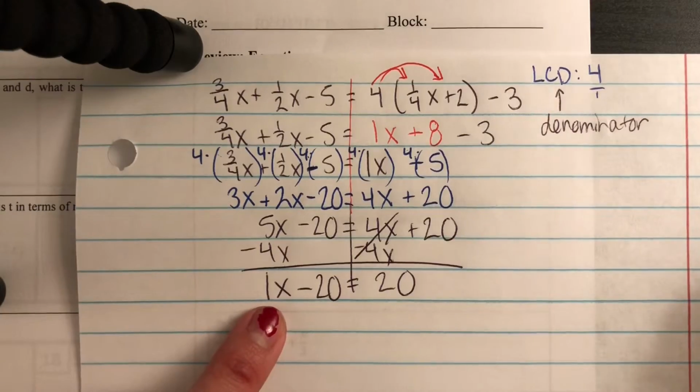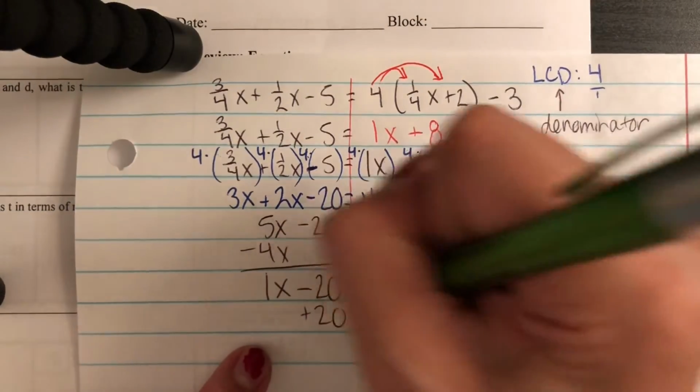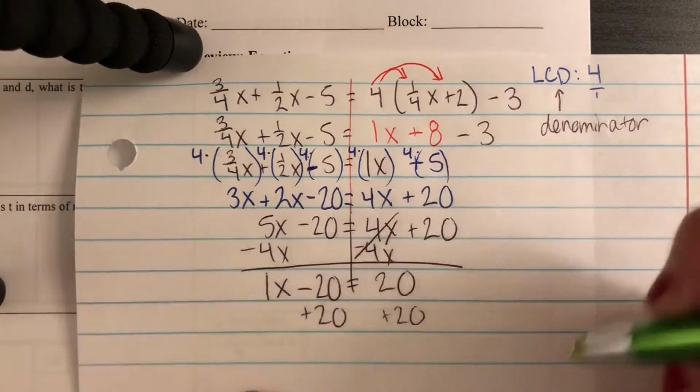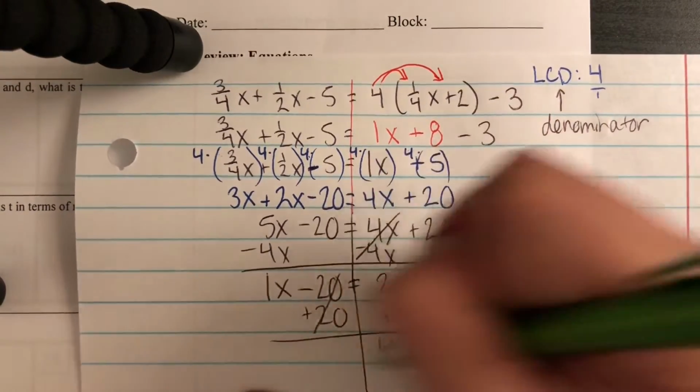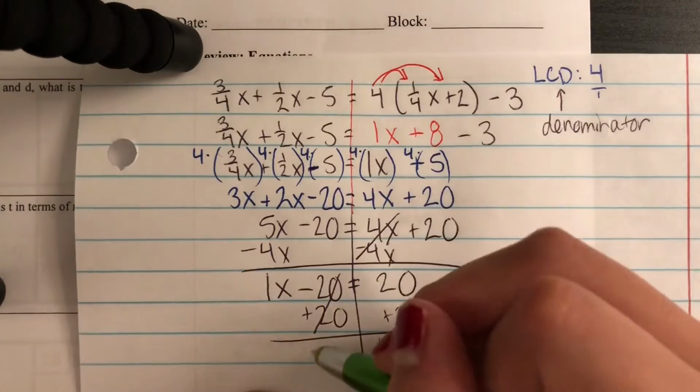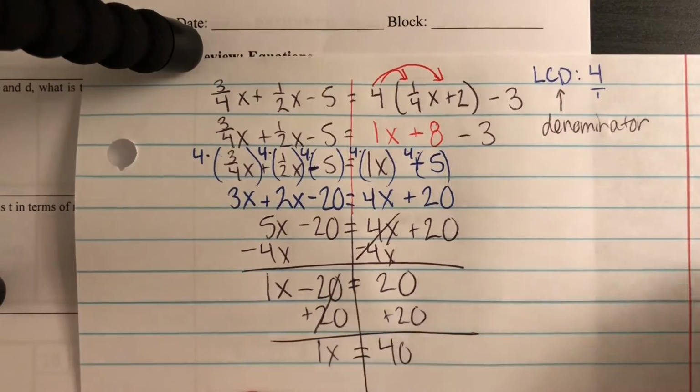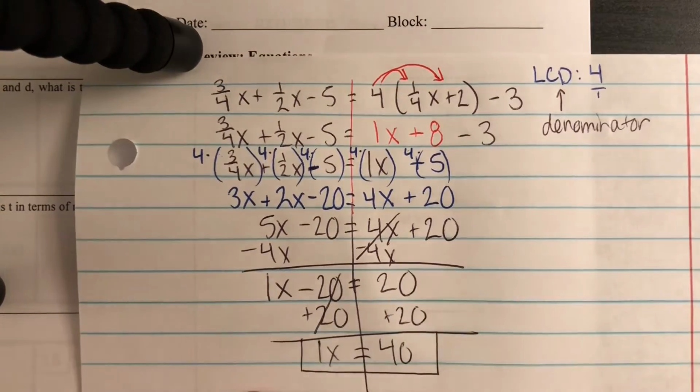My final step to get this x by itself is to add 20. And cancel. 20 plus 20 is 40. And I bring down this 1x. 1x, or x, equals 40 is my final answer.